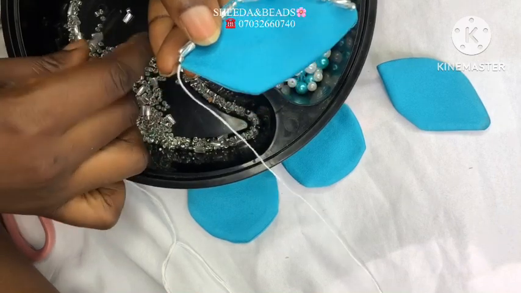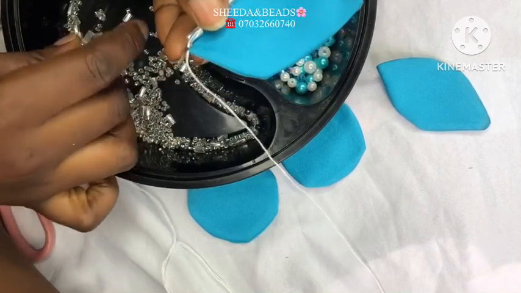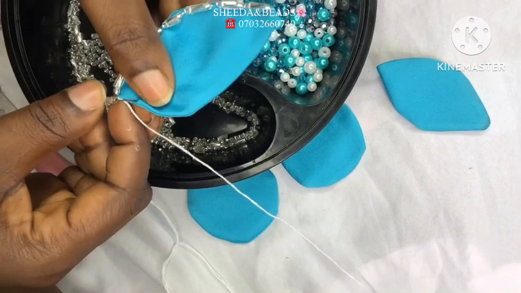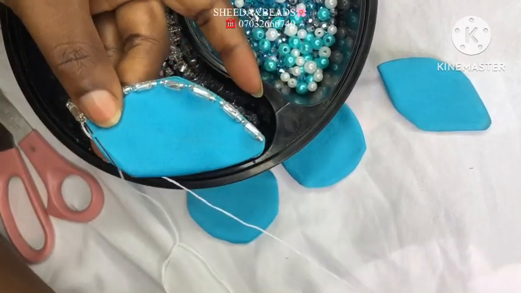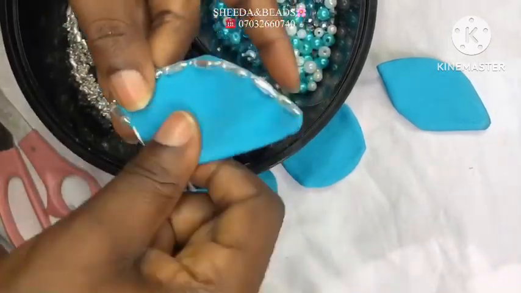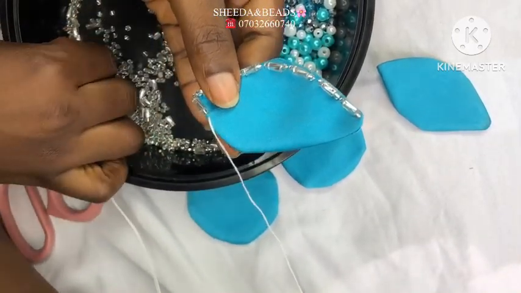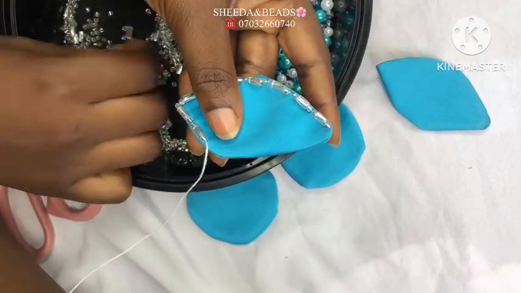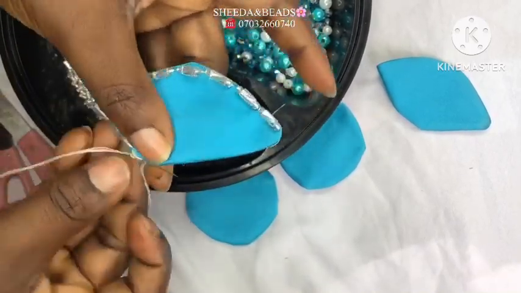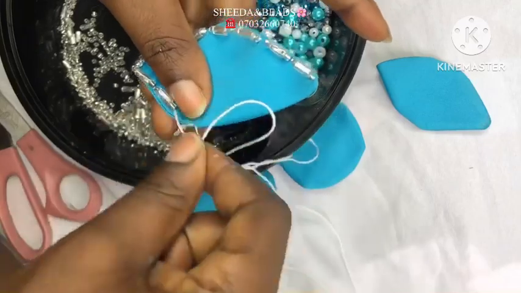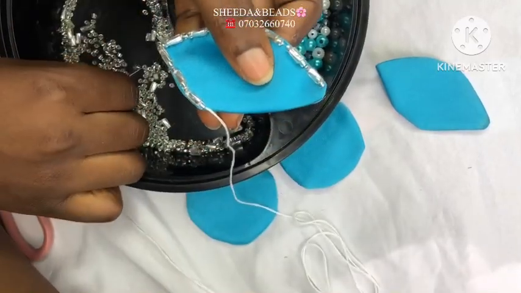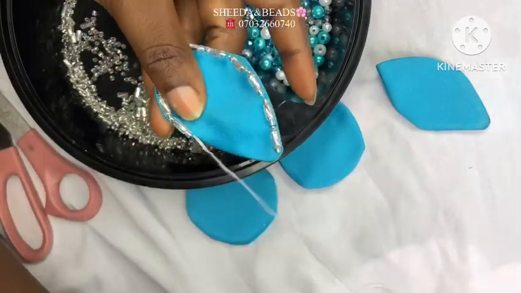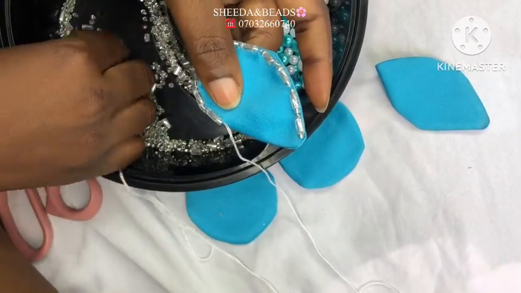If you've gotten to this part of the tutorial, please ensure to watch to the end, because that is where you will see how I attached all the appliques and even the bone structure you saw on the dress I posted at the beginning of this video. That's where you get to see how I attached them and how I placed them to come out that beautiful. If you do not watch to the end, you might not really get it the way I got mine.